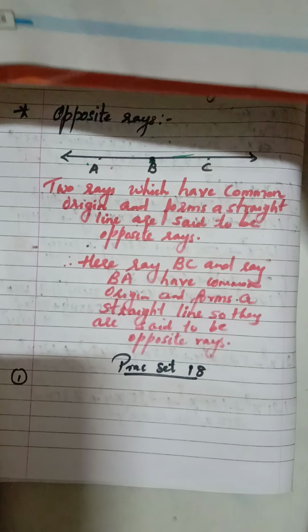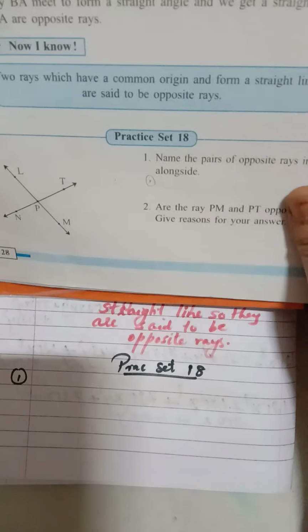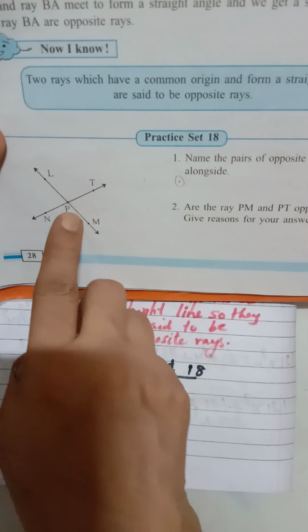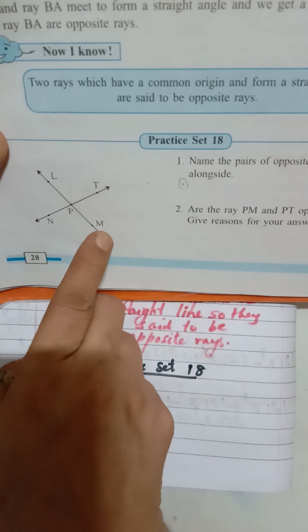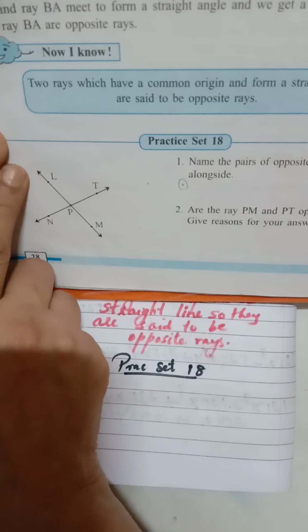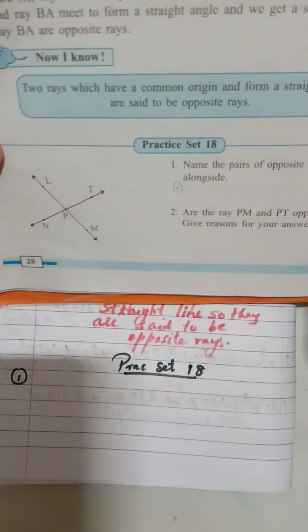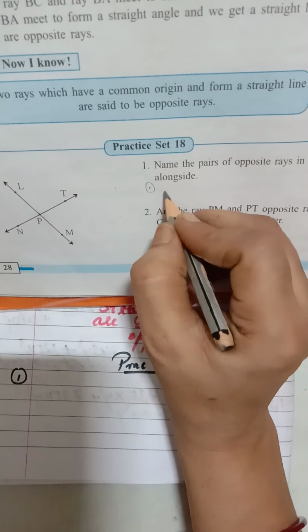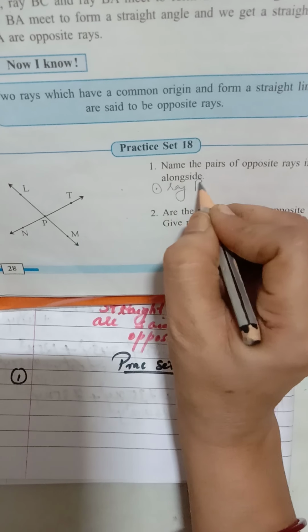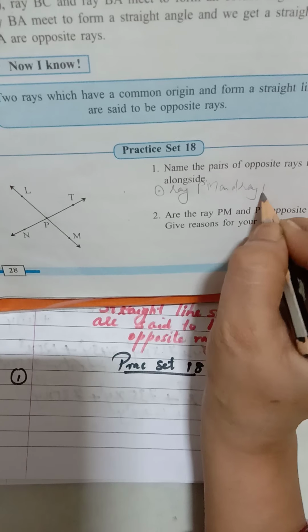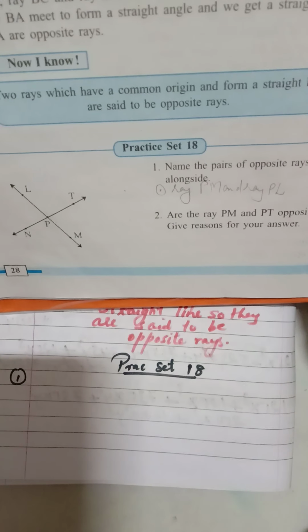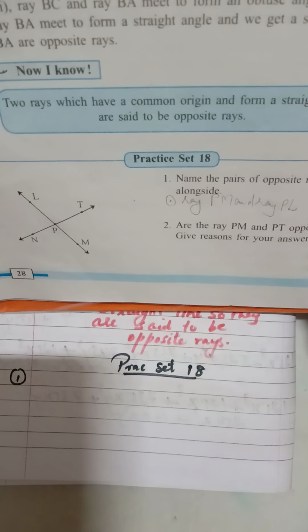Now see in your textbook. Which are the two rays forming a straight line? If we take PM and PL, they form a straight line. So our first pair will be ray PM and ray PL.